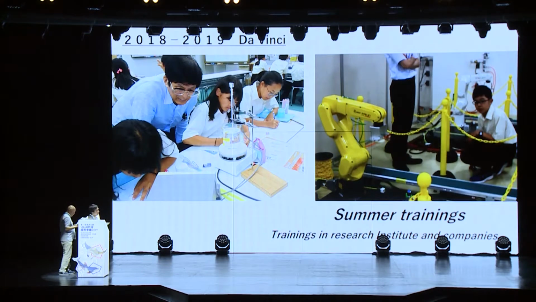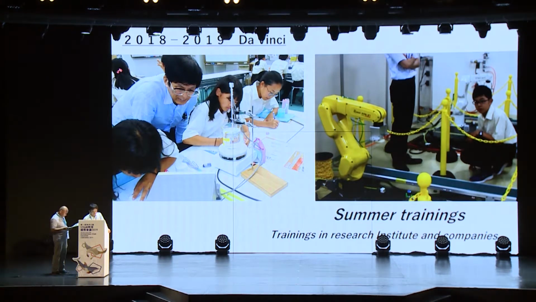These are pictures in summer training. With the help of local research institutes and enterprises, students experienced various trainings. In the left picture, they are conducting an experiment about thermal conductivity. In the right picture, they programmed the industrial robot arm to move according to their scenario.